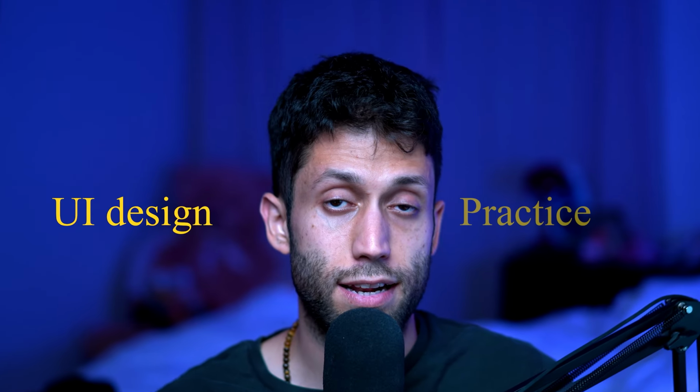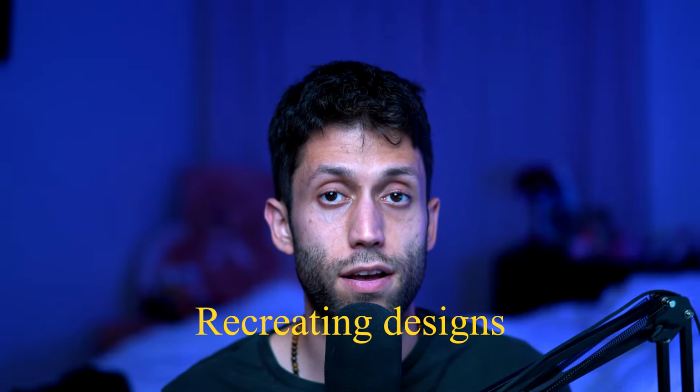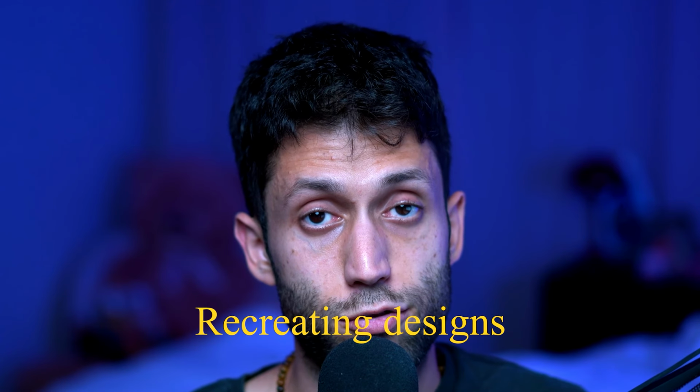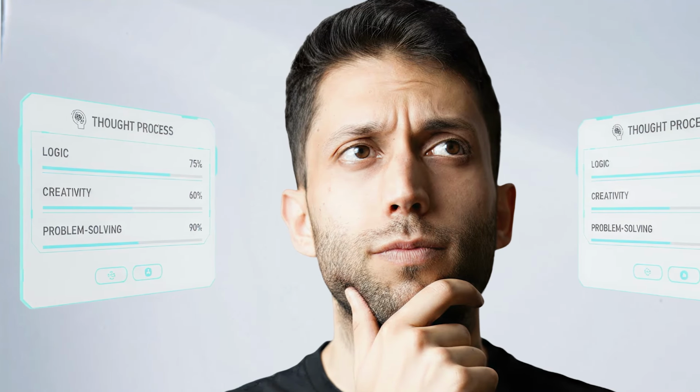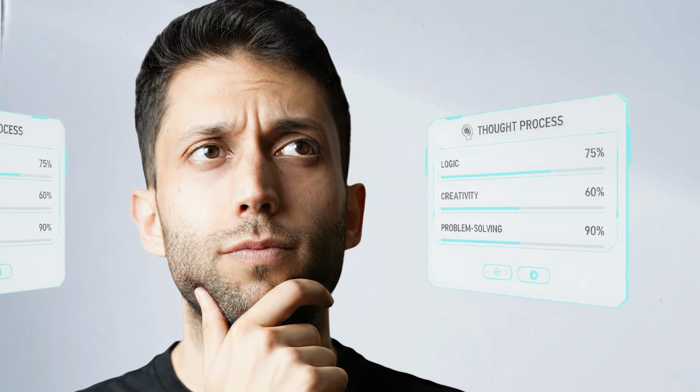One of the practices that I used to do at the beginning of my career to learn user interface design was recreating the design of other designers. This technique actually helped me personally a lot at the beginning of my career. I learned a lot of new design styles and design techniques by repeating other designers' works and recreating them. And of course, it was also a good practice to learn a new design tool.